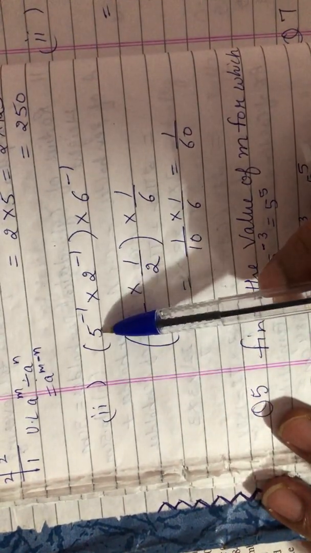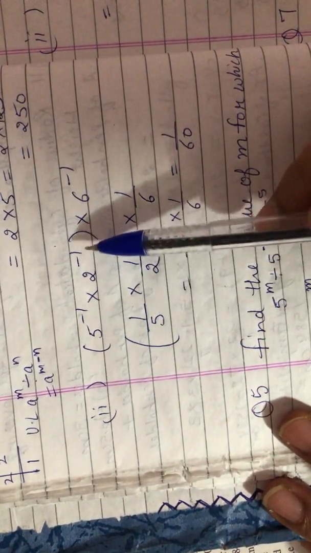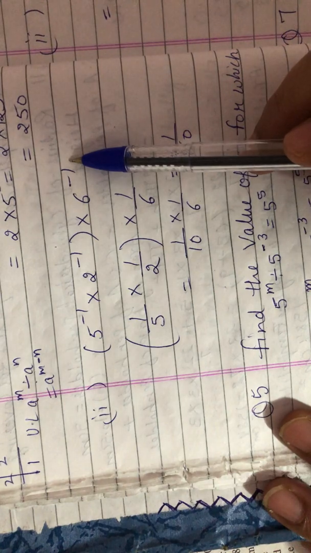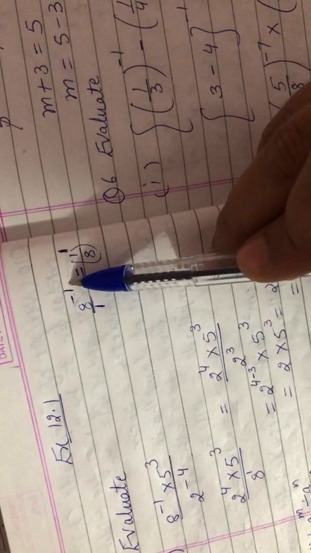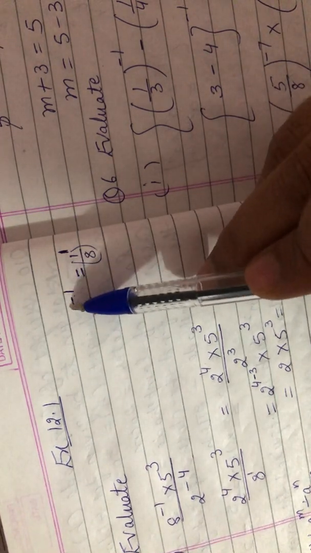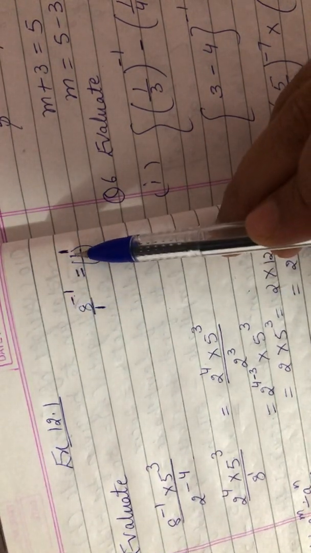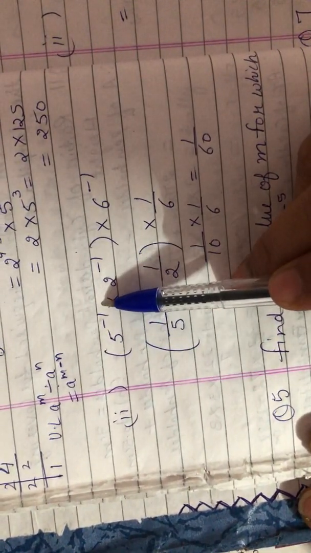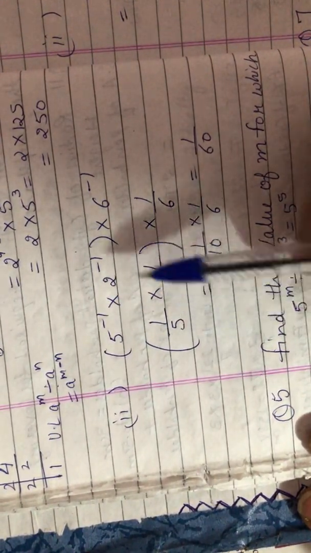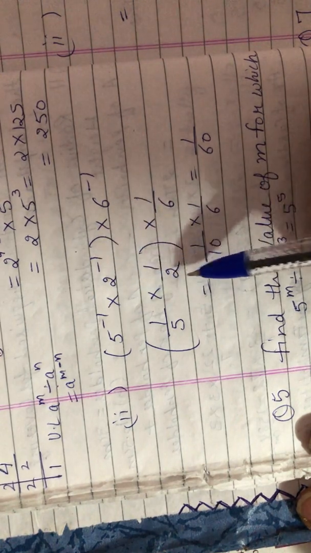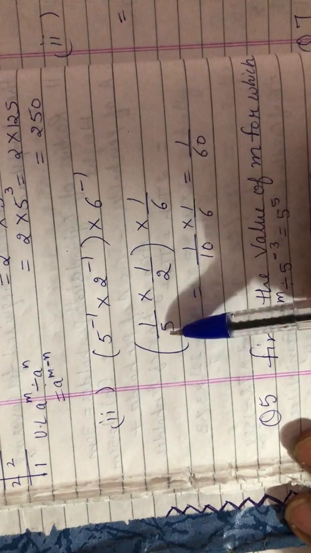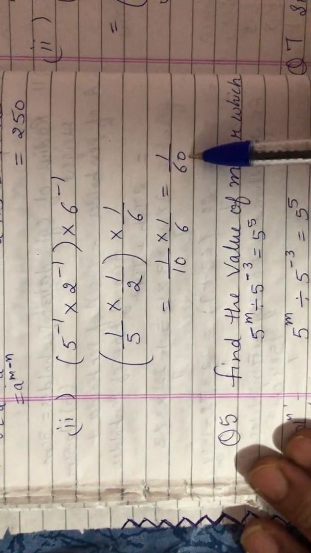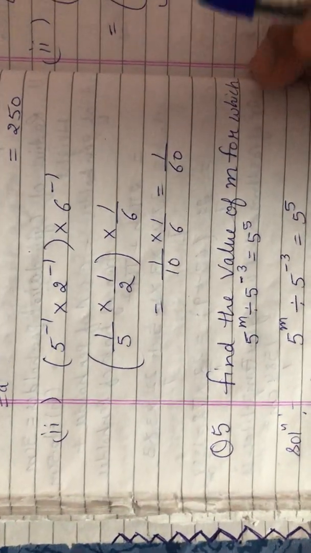Second part is 5 raised to power minus 1 into 2 raised to power minus 1 into 6 raised to power minus 1. Now I told you, to make 8 raised to power minus 1 a positive exponent, we can make it 1 by 8. Similarly, 5 raised to power minus 1 will be written as 1 by 5. 2 raised to power minus 1 will be written as 1 by 2, and 6 raised to power minus 1 will be written as 1 by 6. So multiply all the denominators, we get 1 by 60 as the answer.